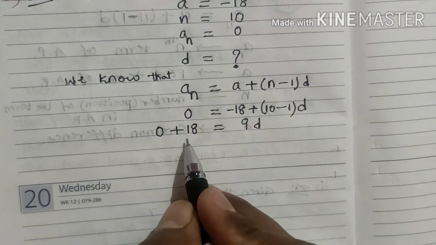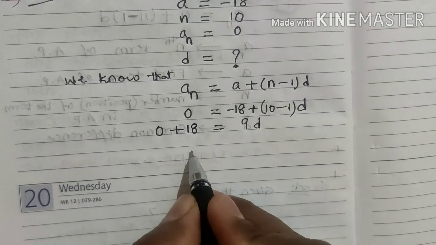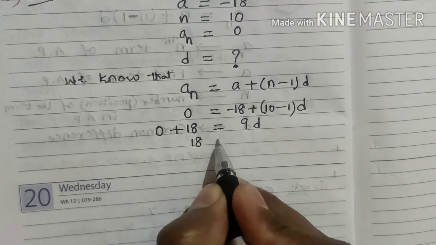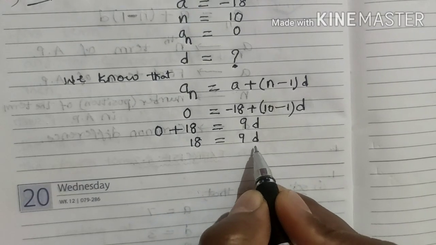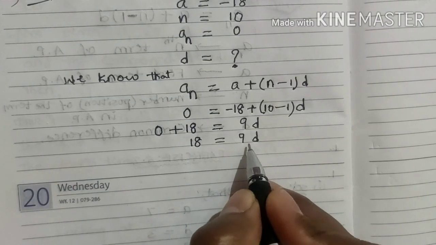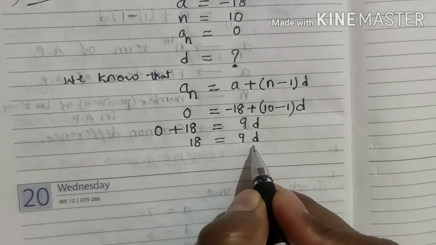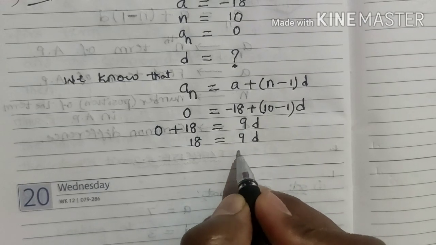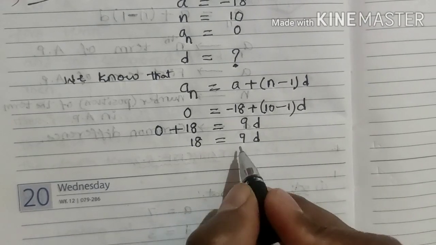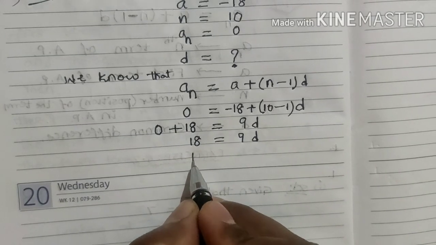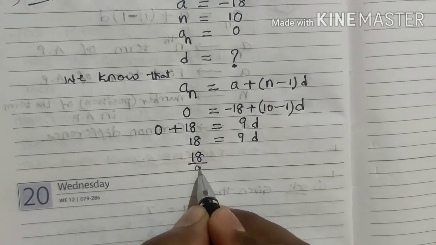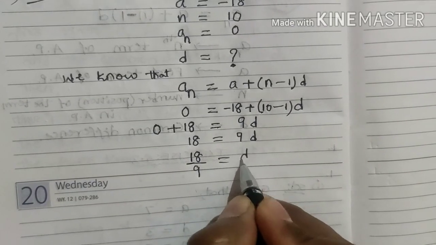Next step, if you transpose this minus 18 to the left hand side, it will become plus 18. 0 plus 18, and 10 minus 1 is 9 into d, so it will be 9d. 0 plus 18 is 18, which is equal to 9d. You wanted to know the value of d only, and 9d is nothing but 9 into d, 9 multiplied with d. So you transpose this 9 to the left hand side, and the multiplication will divide the 18. So 18 by 9 is equal to d.